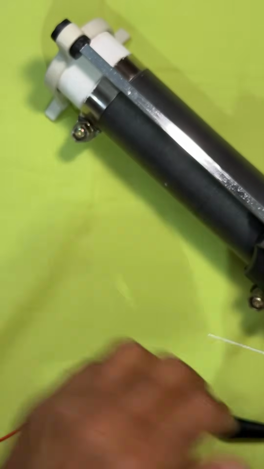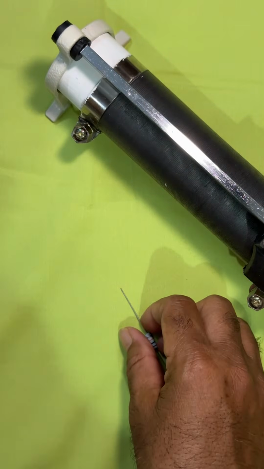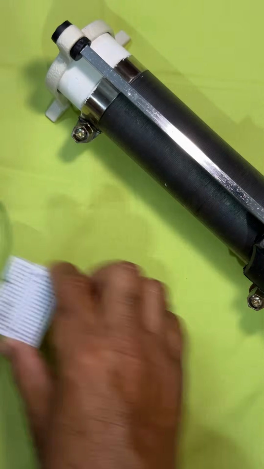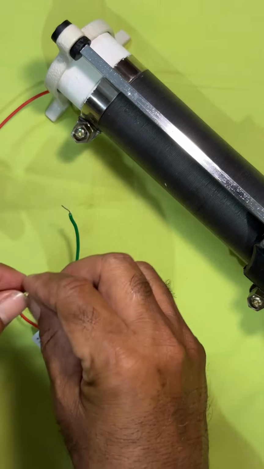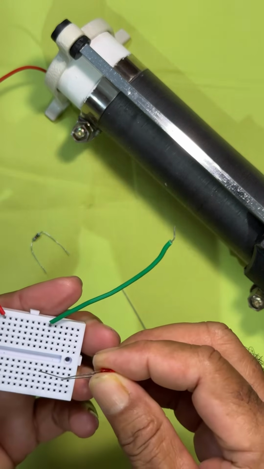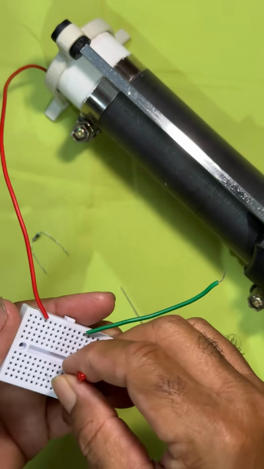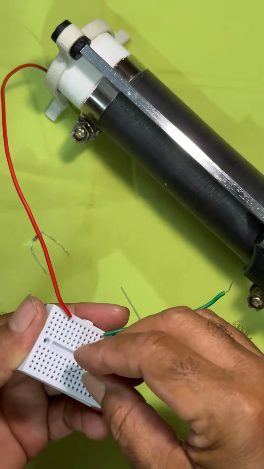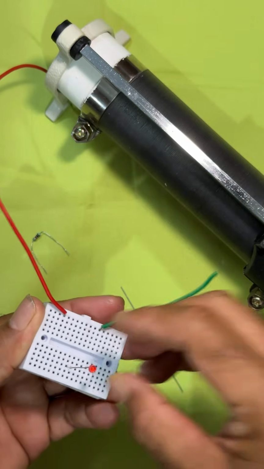Now, for their regulation, we have to again use a breadboard and LED and other connections. Say for example, we connect an LED, you just see how we control the glow of the LED.